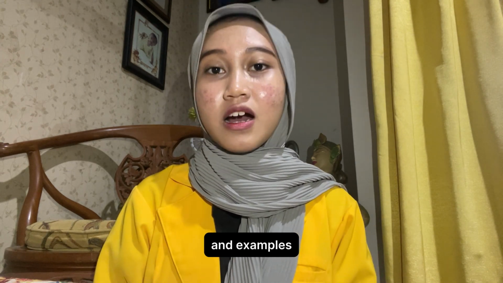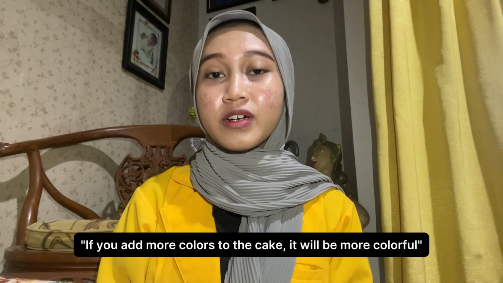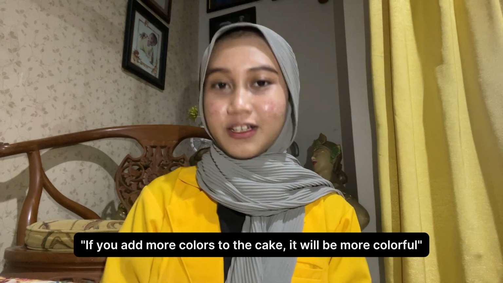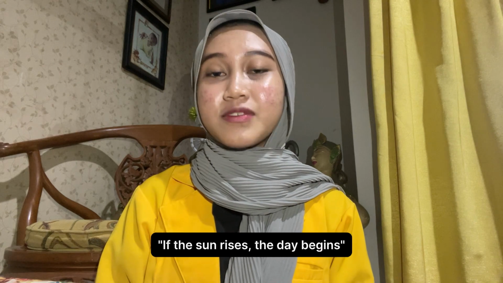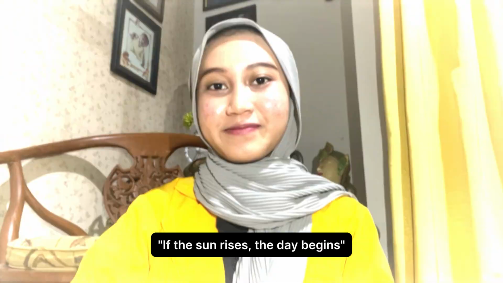And the examples, the first one, if you add more colors to the cake, it will be more colorful. The second one, if the sun rises, the day begins.